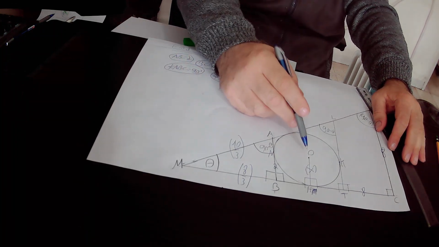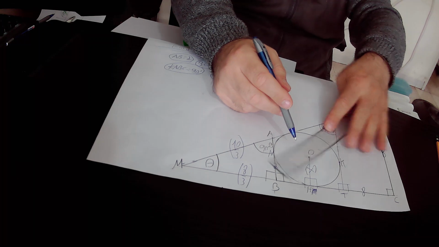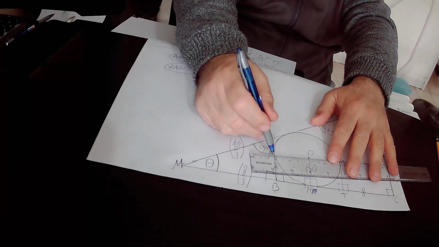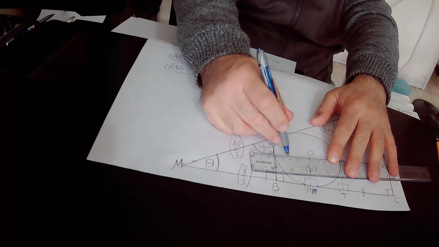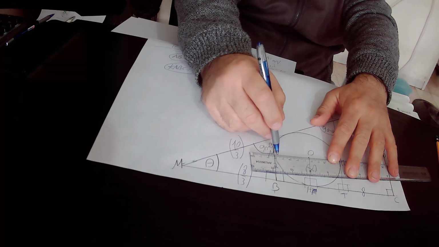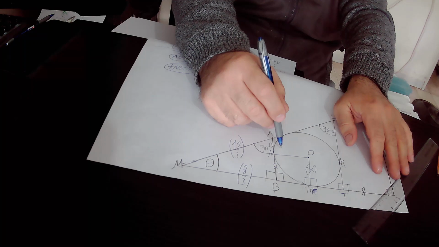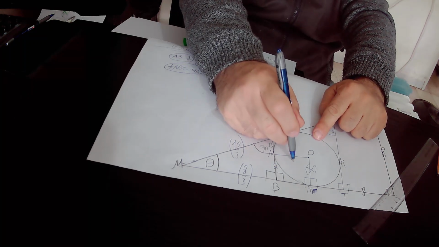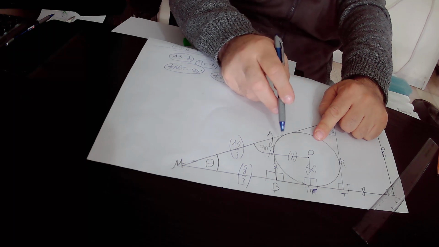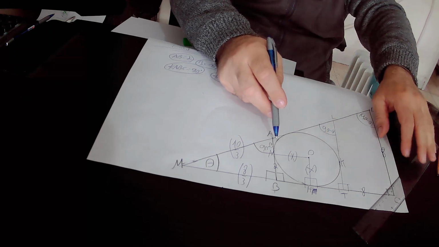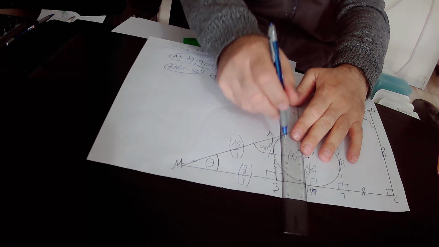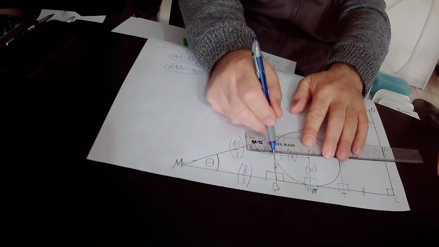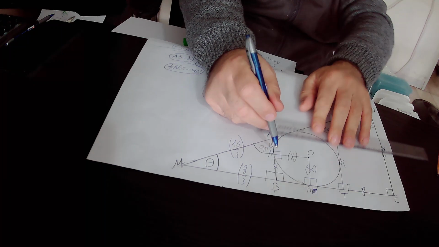Likewise, we join points O and N together by a straight line. Line segment ON is the radius of this circle that is equal to x according to our definition. Again, the radius ON is drawn to point N. Therefore, according to rule 1, this angle equals 90 degrees, and this angle also equals 90 degrees.